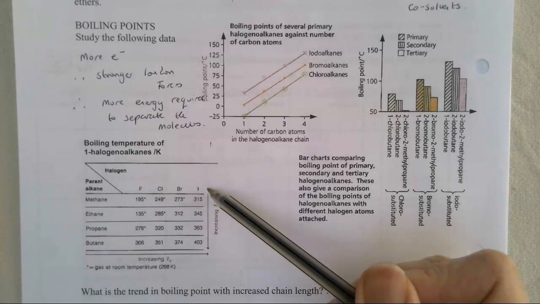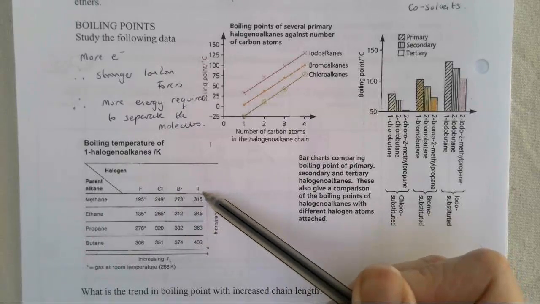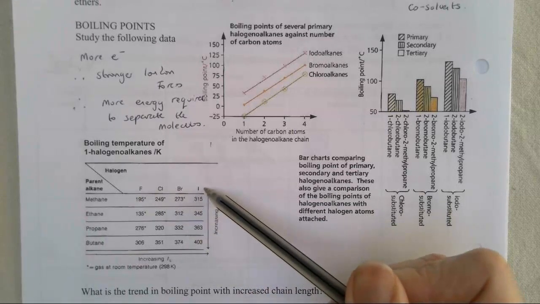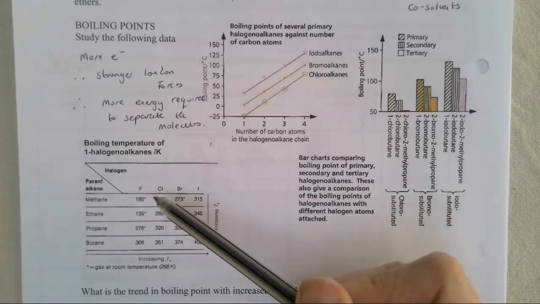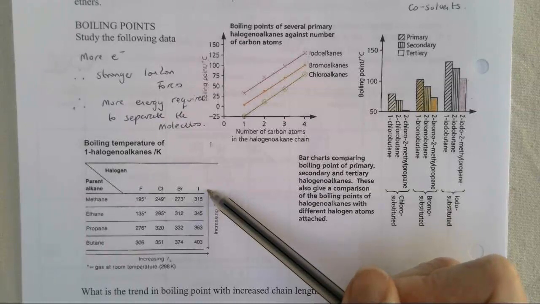The polarity of the bond does not impact on the boiling temperature here because it's permanent dipole-dipole interactions, and yes, they get weaker as we go from fluorine, chlorine, bromine to iodine, but that's more than offset by the increase in electrons, because remember the London forces dominate compared to permanent dipole-permanent dipole.